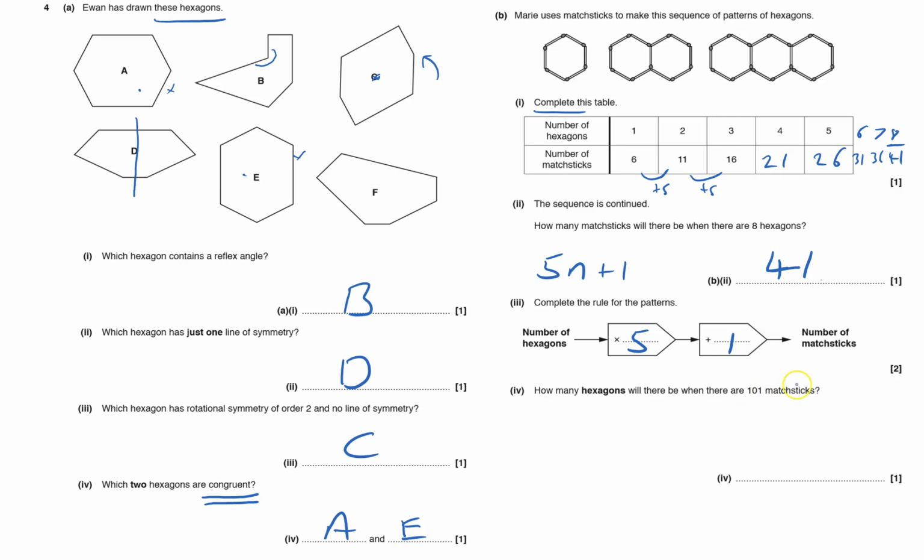And how many hexagons will there be when there's 101 matchsticks? So that's 101. So I'm going to go backwards along here. I'm going to take away 1 first, which will give me 100. And the opposite of times by 5 is divide by 5. And so that will give me 100 divided by 5 is 20. And that's question 4 done.